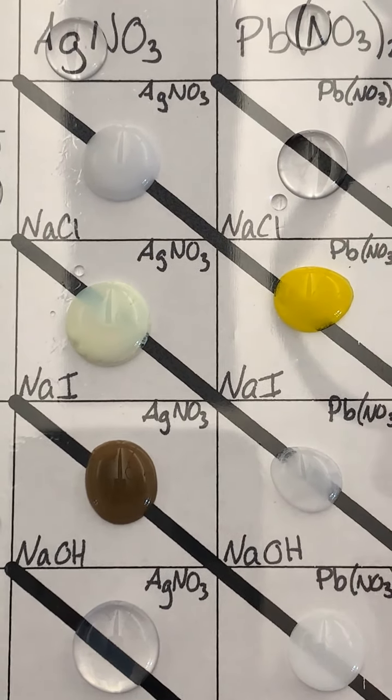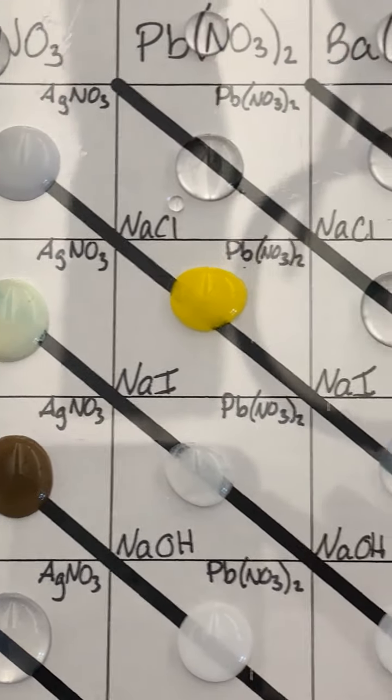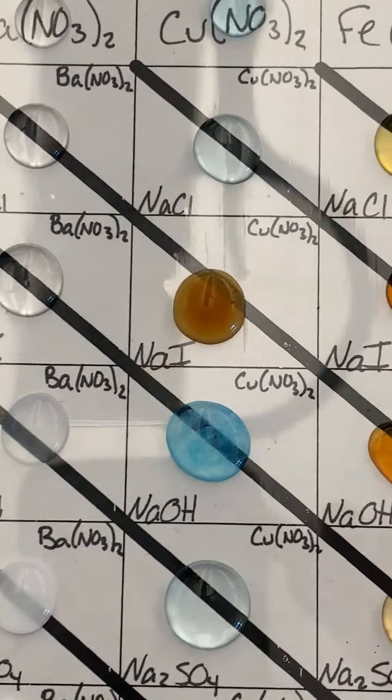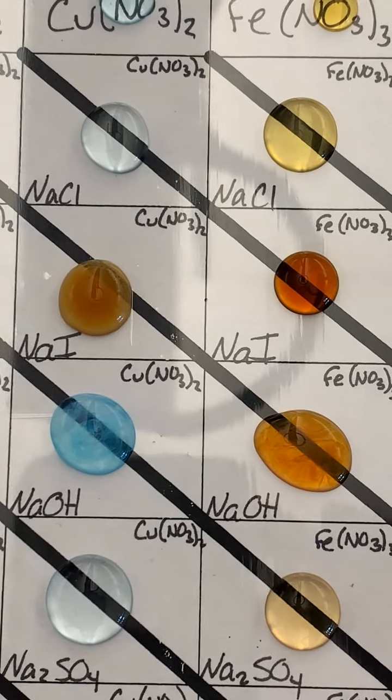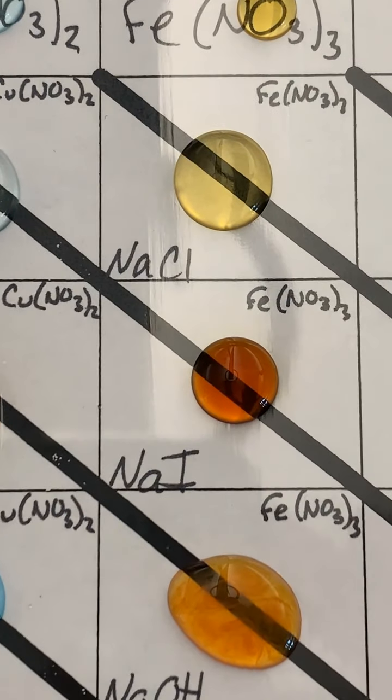Whereas over here, this one's still quite clear. So we'd say that there's no precipitate there. Some of them are going to be kind of on the fence cases, and I'll post close-up photos of each of these. But do remember that it's that cloudiness that you're looking for.